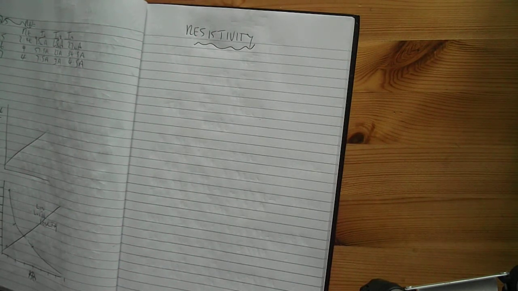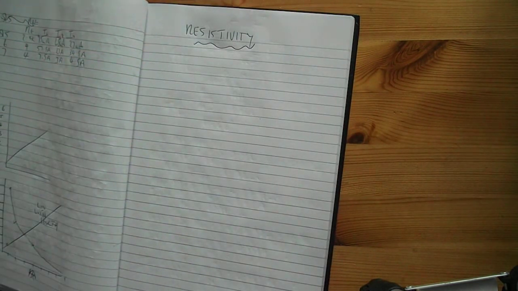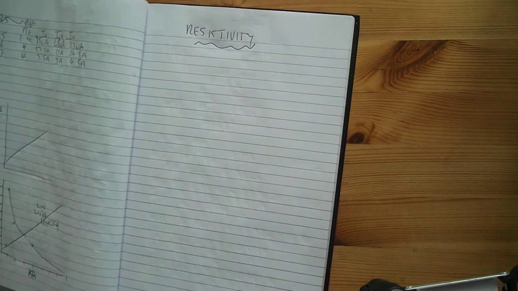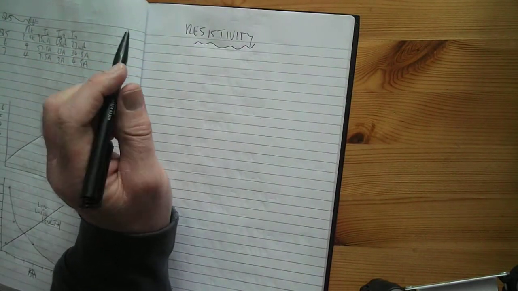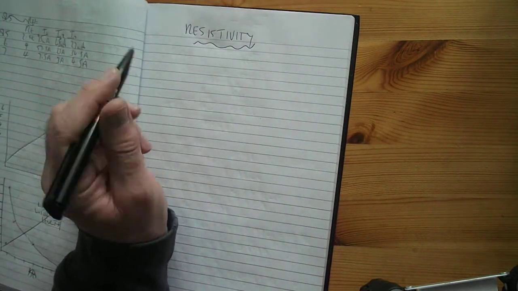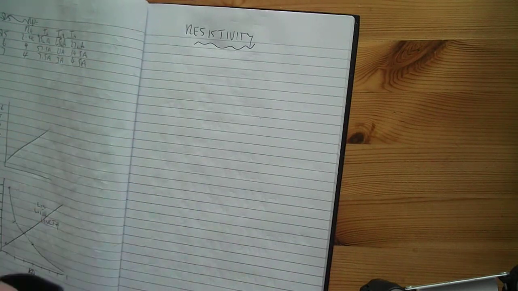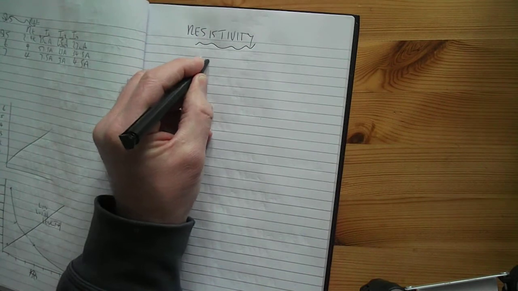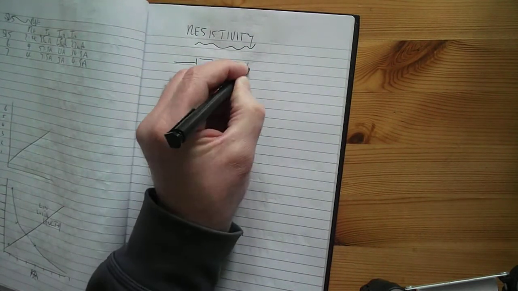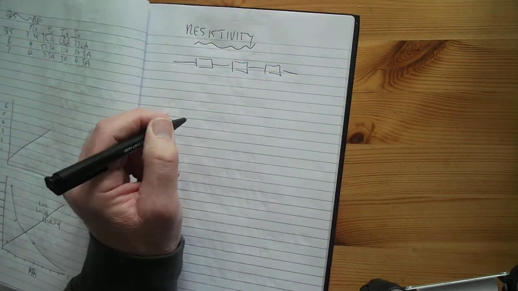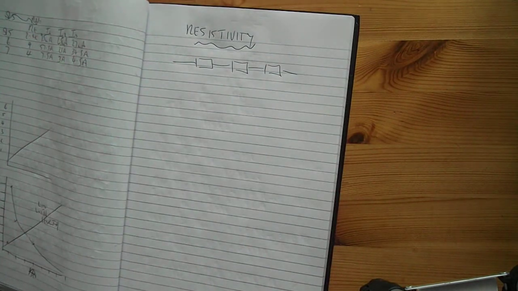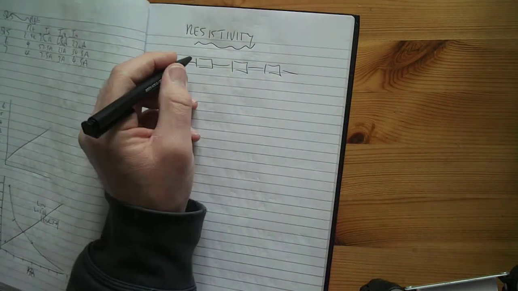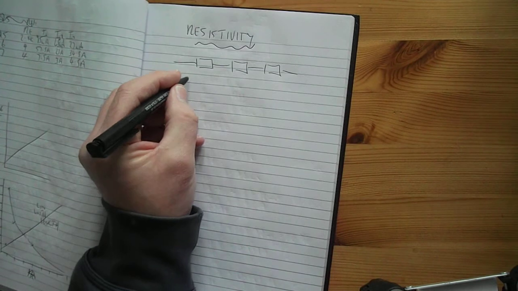So today we're going to have a look at resistivity, and in your line of work that really refers to the resistance of cables, because that's what we're mainly interested in in the electrical distribution business. What we've done so far is resistances in series, and in your area that really refers to the resistance of cable length.